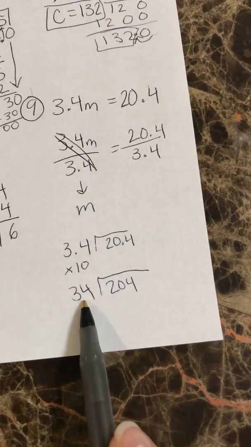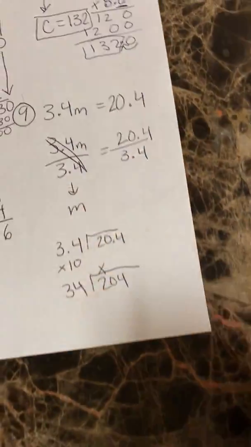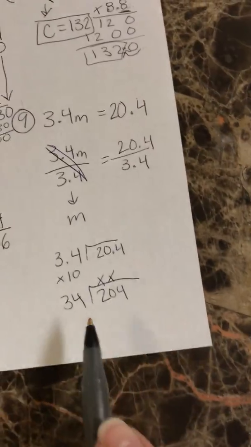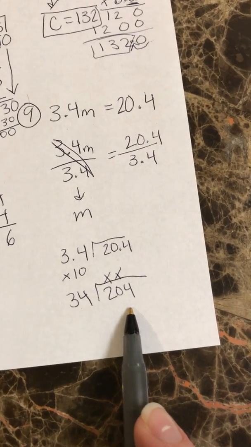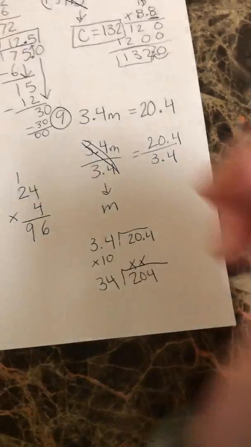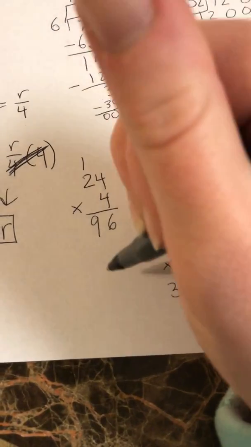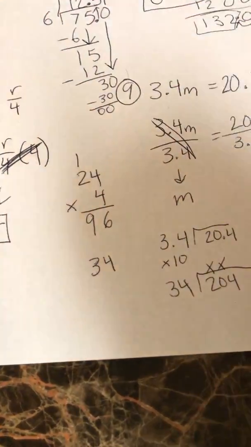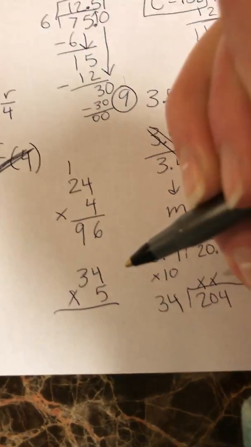Now you have to figure out how many times does 34 go into 2? Well, it doesn't. We're going to have to put an X. How many times does 34 go into 20? Well, it doesn't. We'll have to put an X. Now, how many times does 34 go into 204? Guys, you're not going to know that off the top of your head. What I would suggest is you just start using multiplication to find your answer. So if I were you, I would try 34 times 5. Just start off with that and see if you can find something, okay?